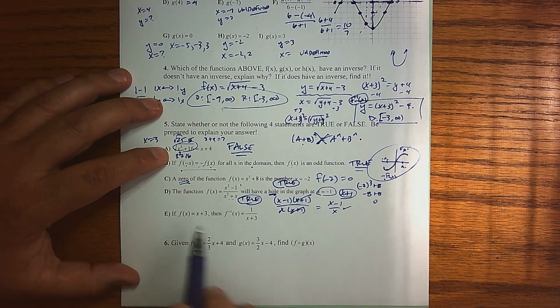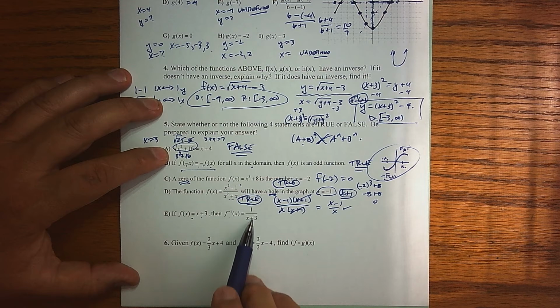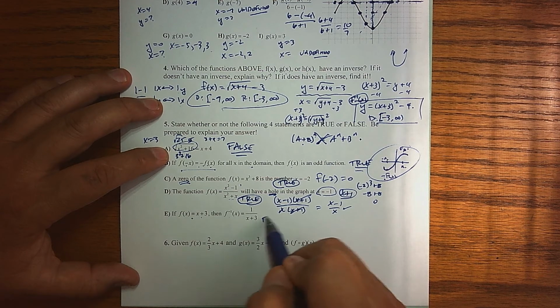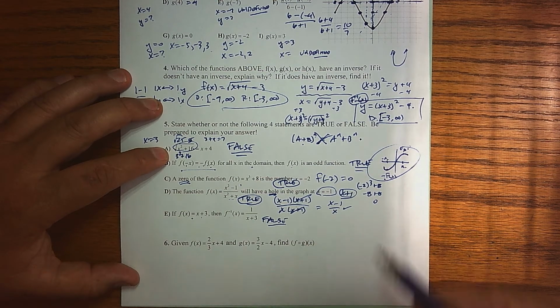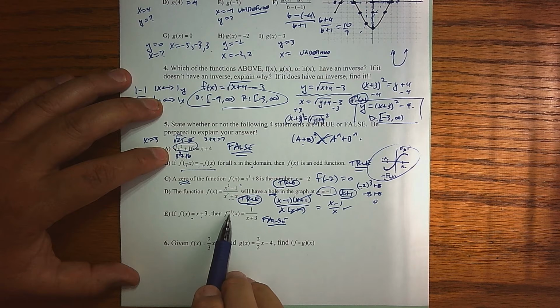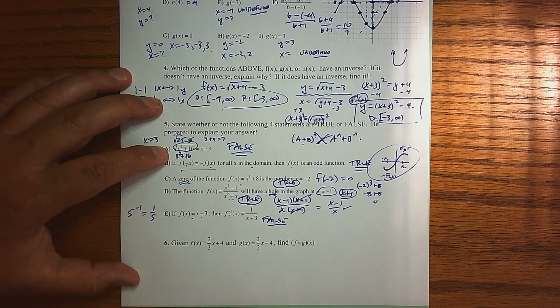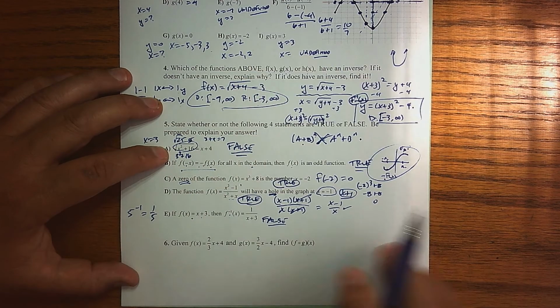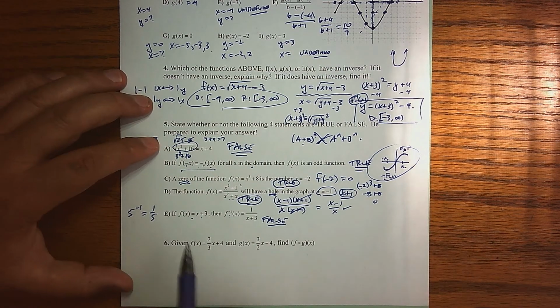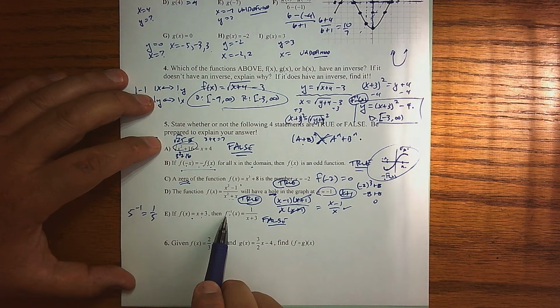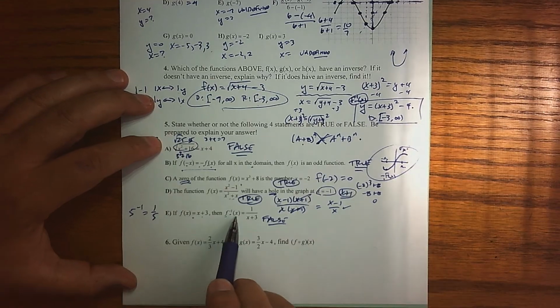If f of x is equal to x plus 3, then the inverse function is 1 over x plus 3. This right away is false. This f to the negative 1 doesn't mean that, if I have 5 to the negative 1, that does mean 1/5, that we're putting something on its head or doing a reciprocal. But f is not a number. f is a function name. So it's designating the inverse function.